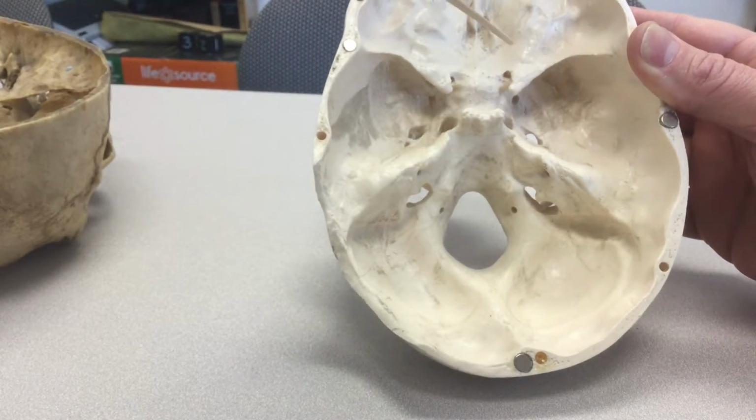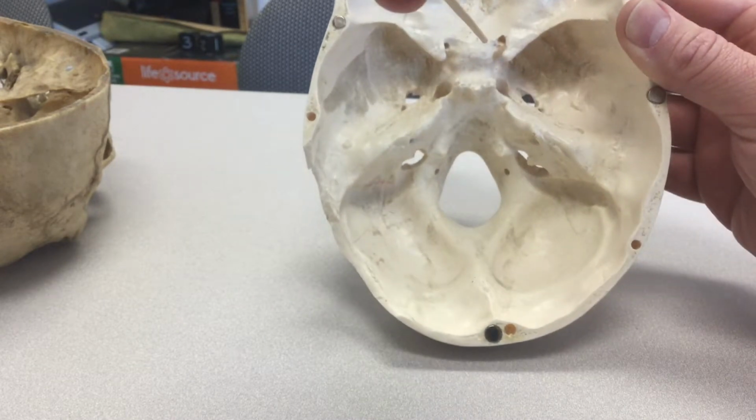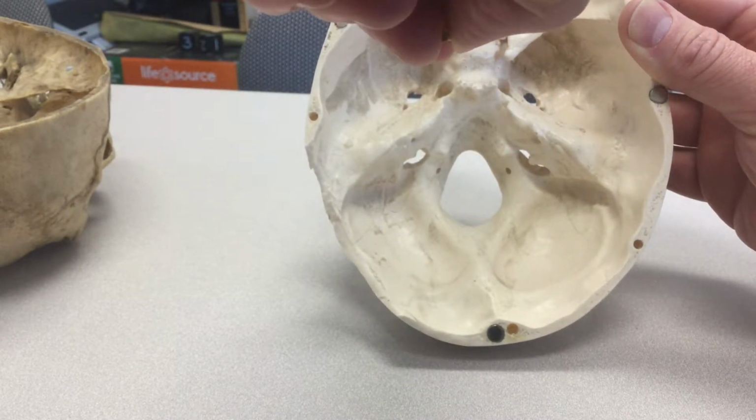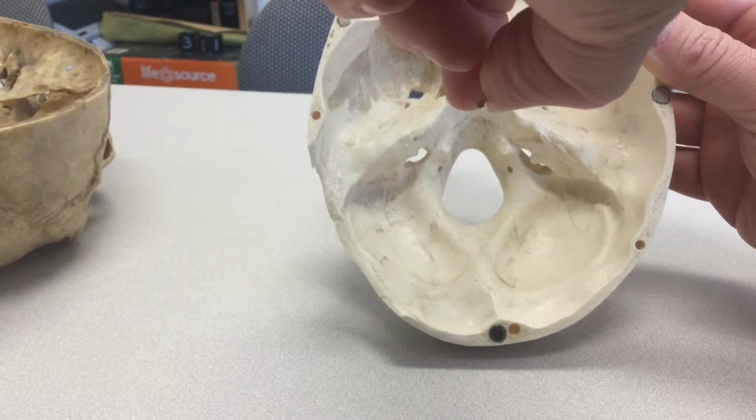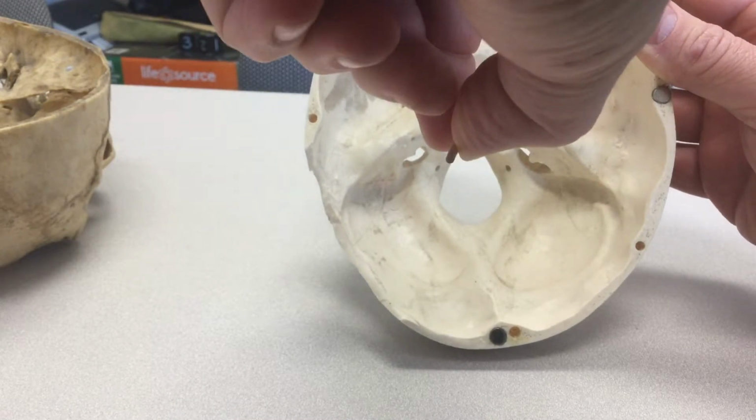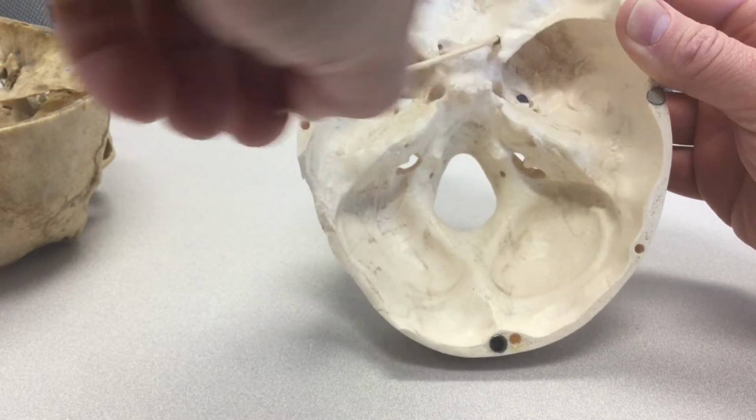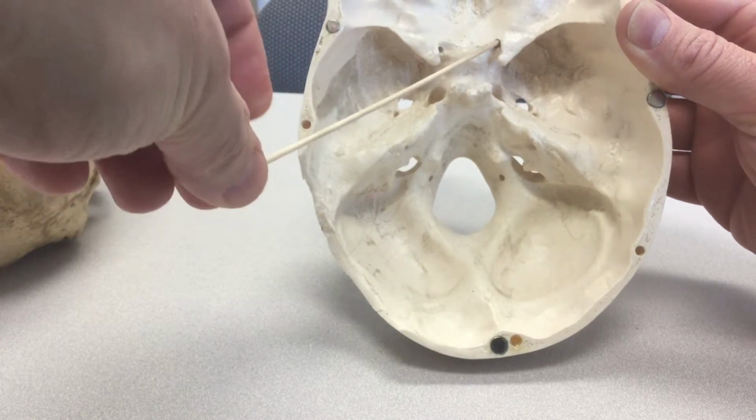And I want to just go through some of these foramen going from the front to the back. So the very first of these foramen is this one here, which is the optic foramen. This is what will transmit cranial nerve number 1. Oh, my hand's right in the way, sorry. Optic foramen there.